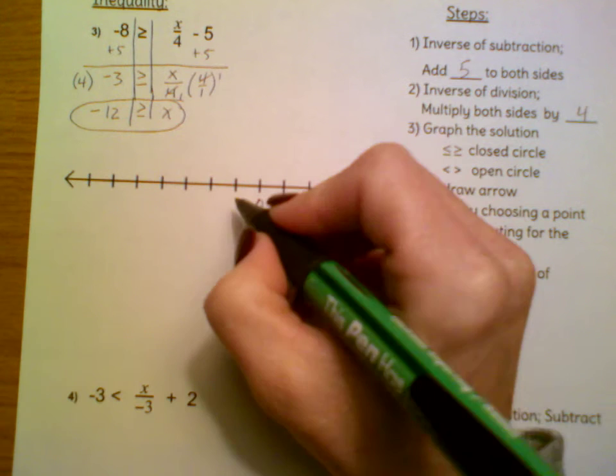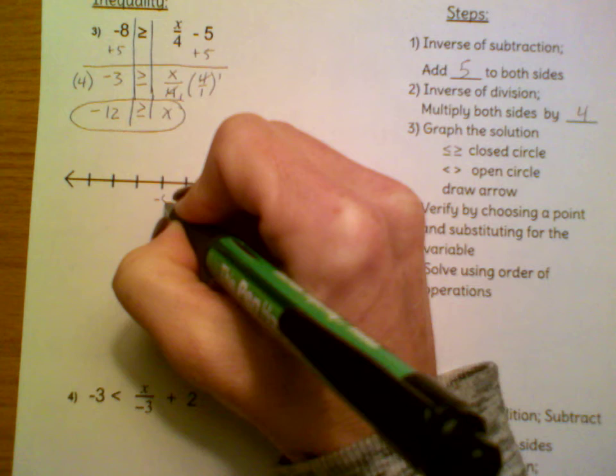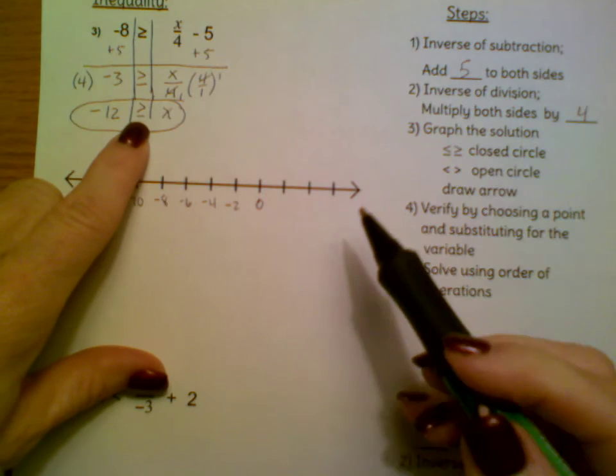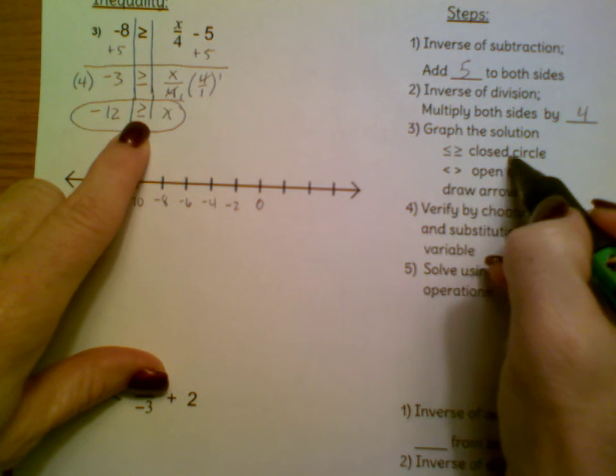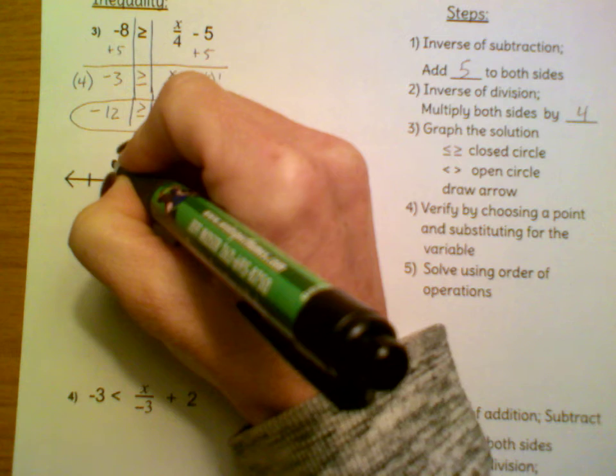Okay, so now I'm going to just put my 0 here. I need to go to negative 12. I'm going to go by 2's. Negative 2, 4, 6, 8, 10, 12. Okay, it's a greater than or equal symbol, so it's a closed circle. It includes equals. So at negative 12, I need to fill that dot in.